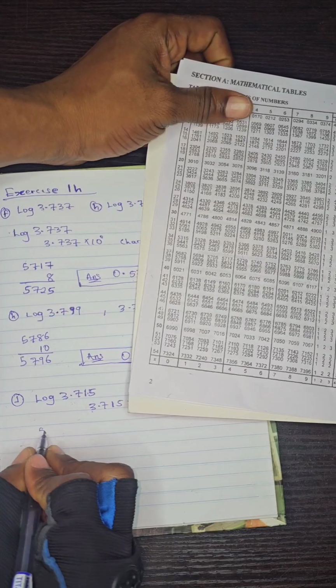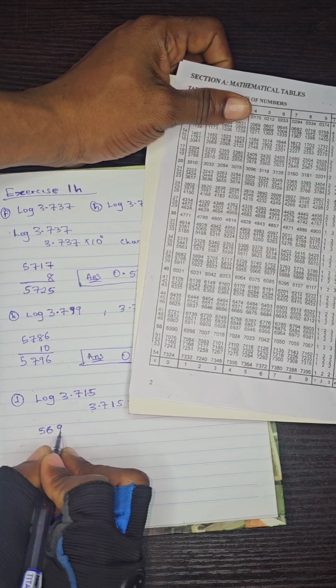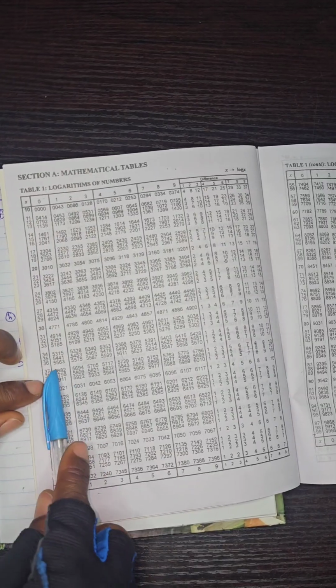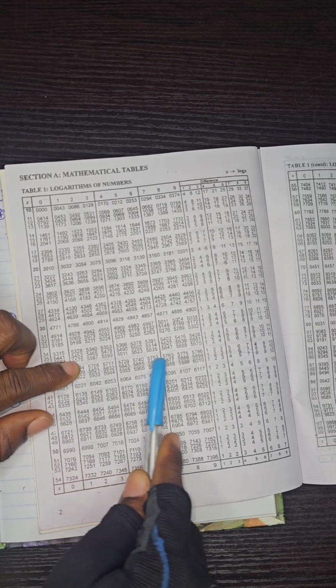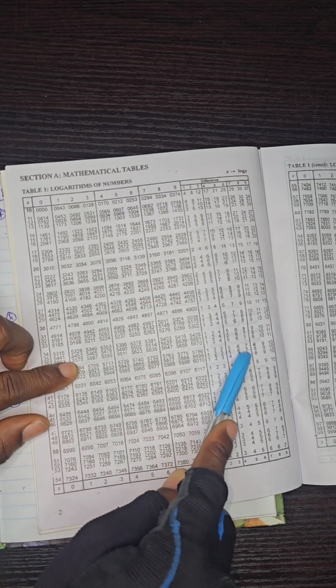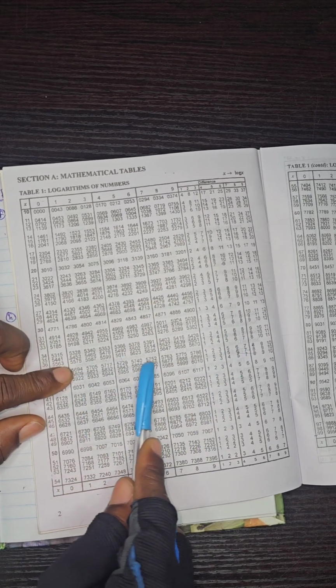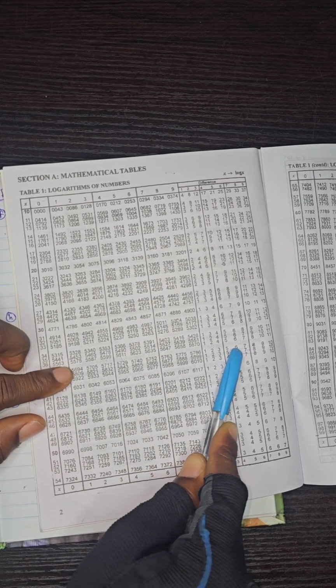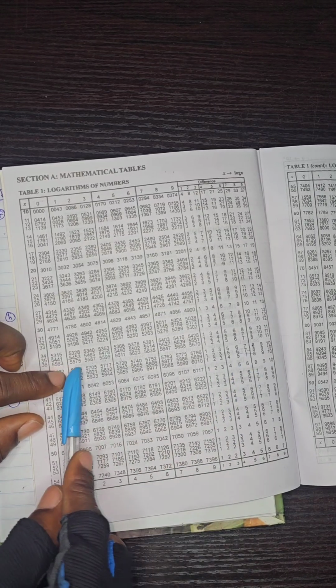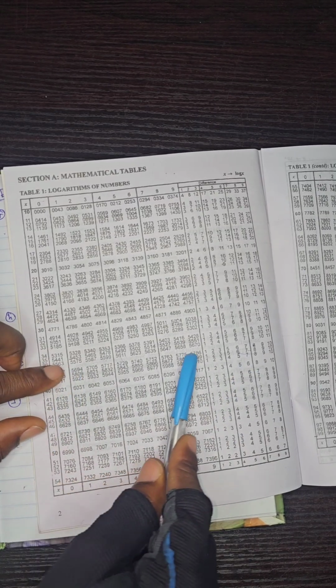So I'll write it out. 5694. Difference 5. So 37, order 1, difference 5. This is 5. We'll go down to 37. Make sure you are in the correct index. If you mistakenly enter the wrong place, you get a wrong answer. So make sure you're in the right place.